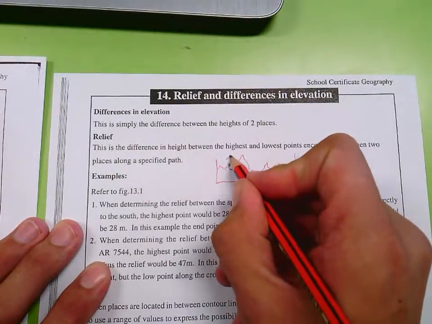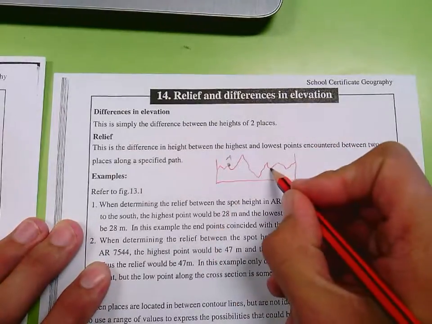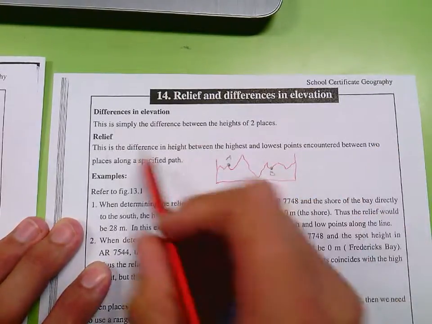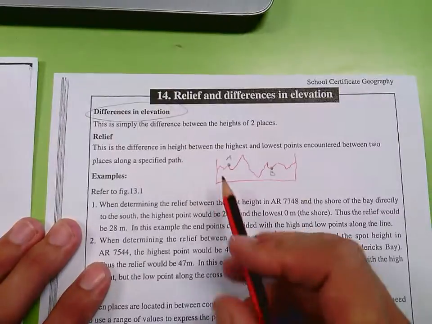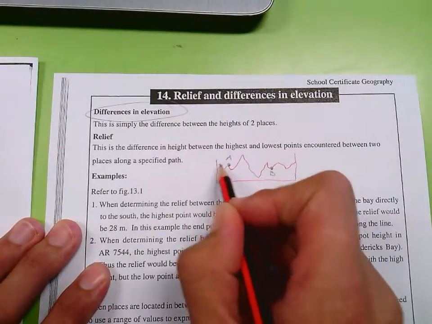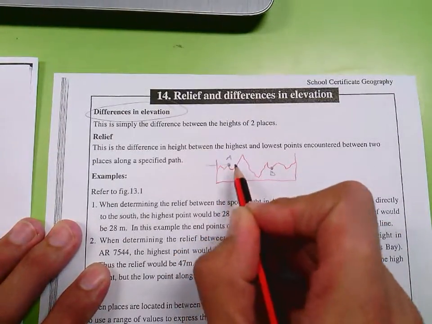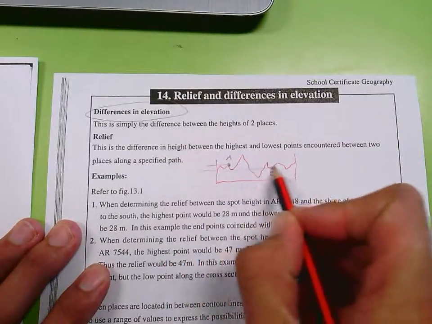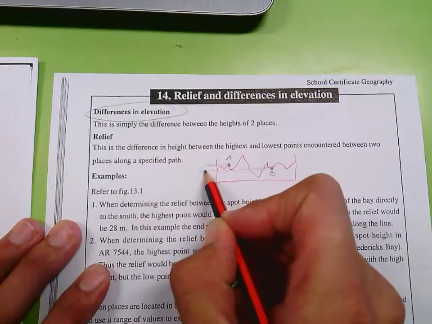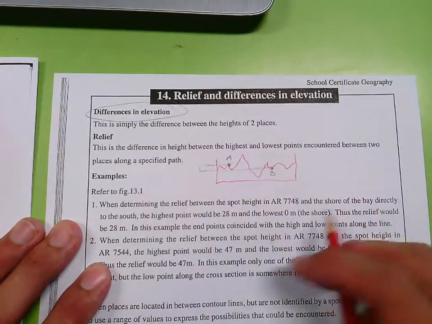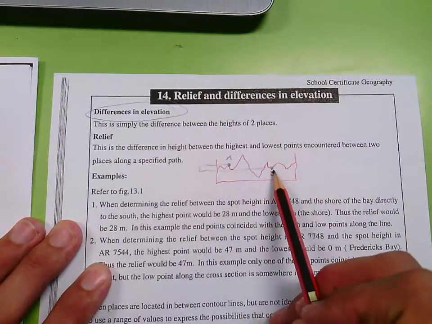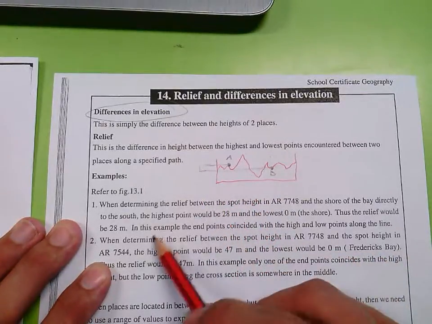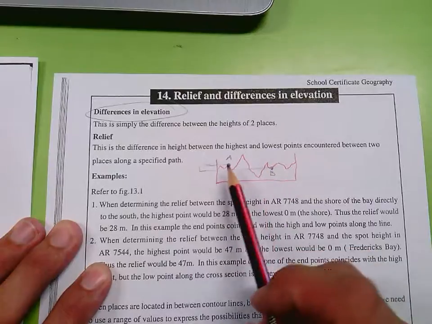If this is point A and this is point B, the difference in elevation is simply going to be the height difference between those two, A and B. So you'd find out the height of A minus the height of B, and that'll tell you how much height difference there is between those two locations.